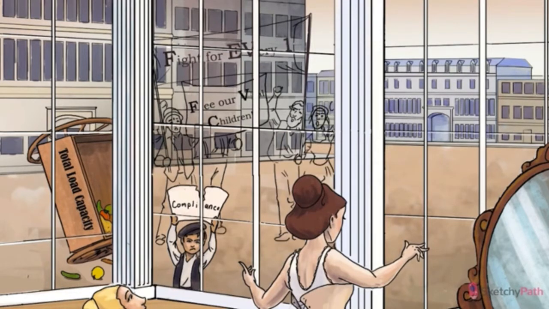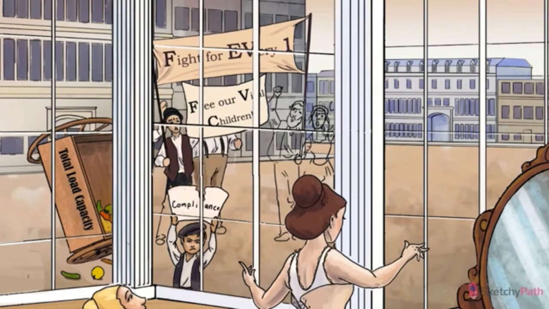For our next set of spirometry values, take a look at the banner held by the angry crowd outside. On the top, we've highlighted FEV1, which stands for the forced expiratory volume in 1 second. Underneath is FVC, which stands for forced vital capacity. We're going to be looking at the ratio of the two, FEV1 over FVC.